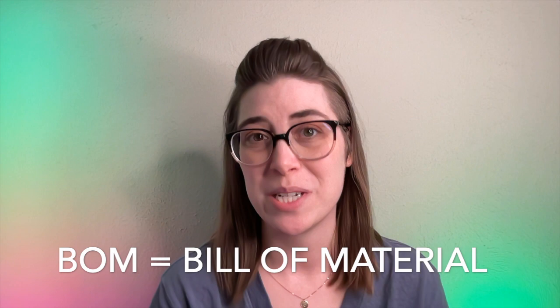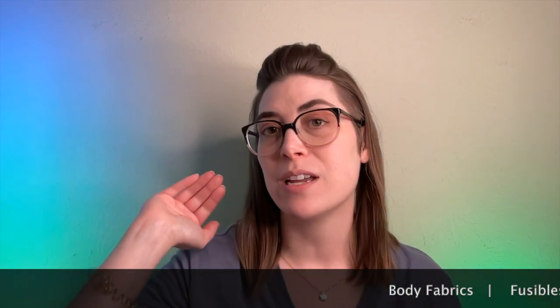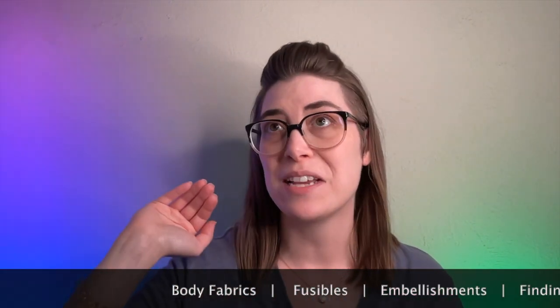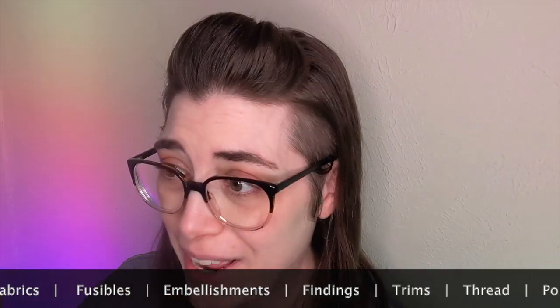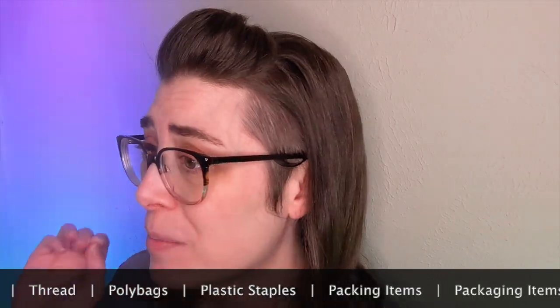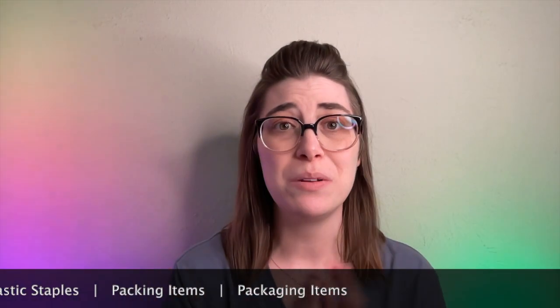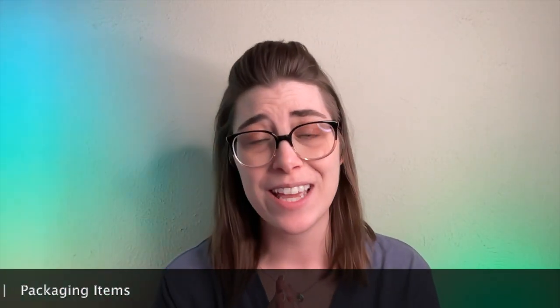BOM is bill of material. So that literally is a list of every material you need to make that thing. So it's body fabric, it's fusibles, it's embellishments, it's findings, it's trims, it's thread, it's everything, all the way down to the poly bag, plastic staples, anything you need for packing or packaging that thing. It is everything that the factory needs to make that garment.